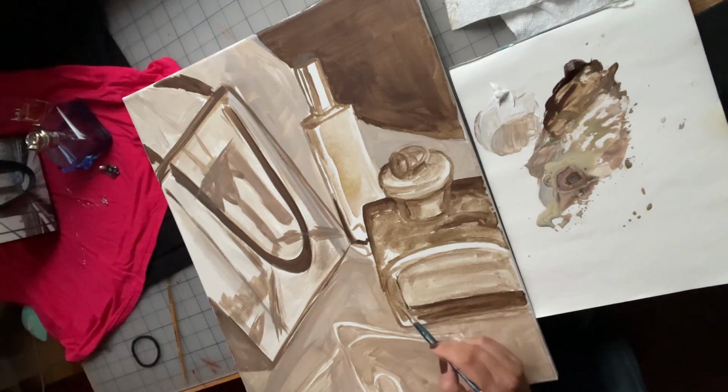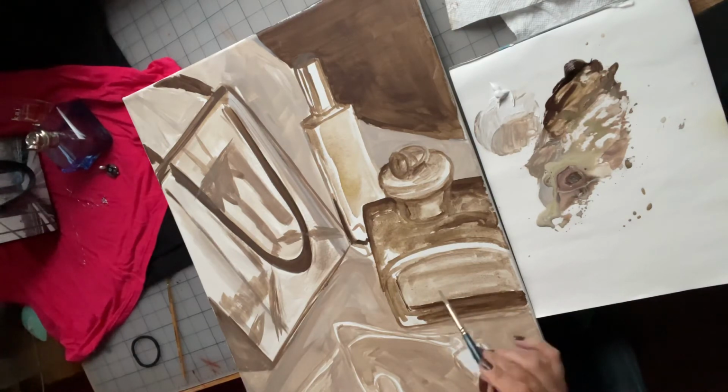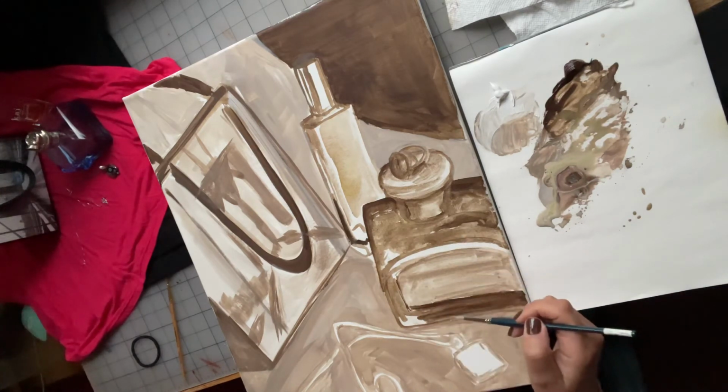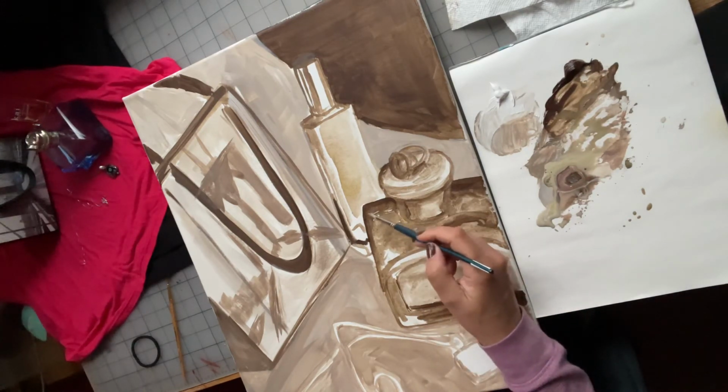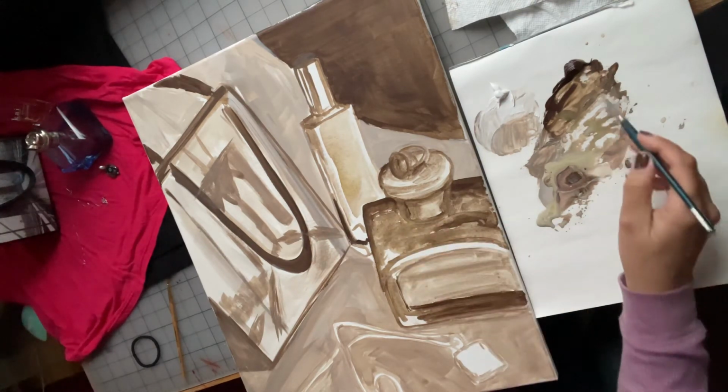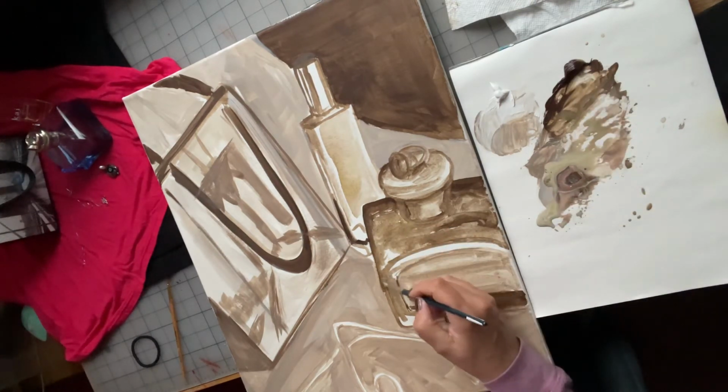Kind of cool. I can't wait to put color on this, because when you look at this blue bottle, I see some of the magenta underneath it because it's sitting on the magenta thing. So I'm looking forward to showing that when I put the color on. It's gonna be cool.